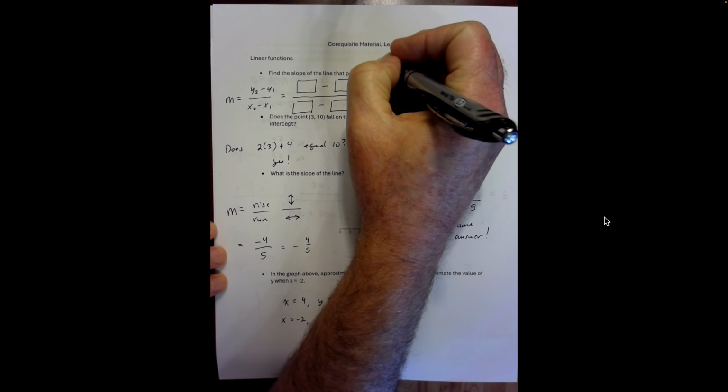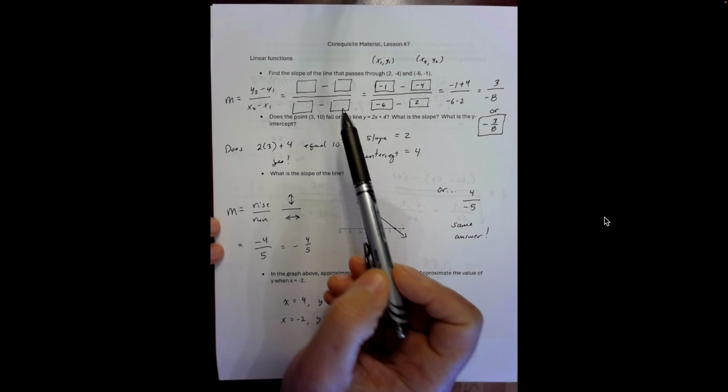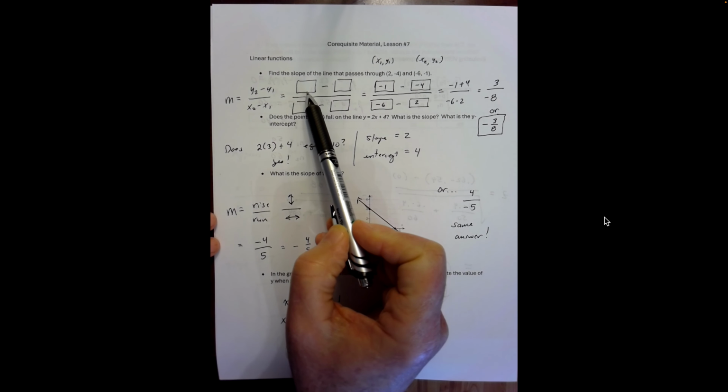So the first question pertains to finding the slope of a line that passes through 2 points. Just to jog your memory a little bit, the slope formula is y2 minus y1 over x2 minus x1. So let the first ordered pair be x1, y1, and the second ordered pair be x2, y2. And I know it helps students, especially those that struggle a little bit with distributing negatives, to think of these as boxes.